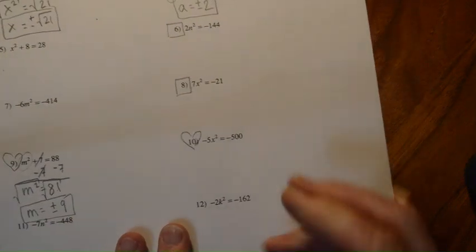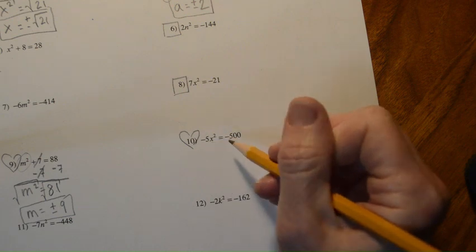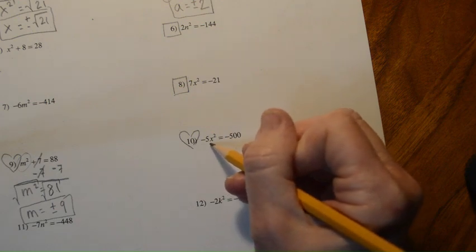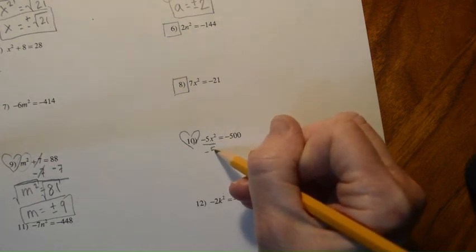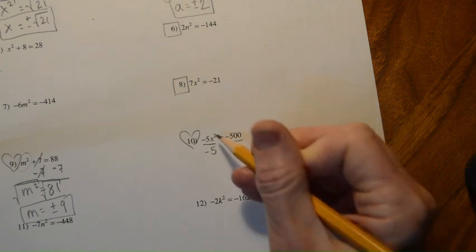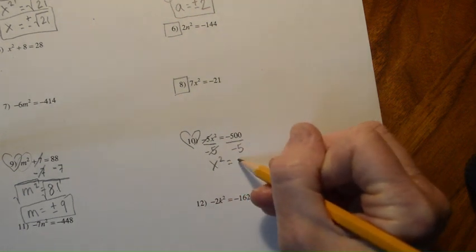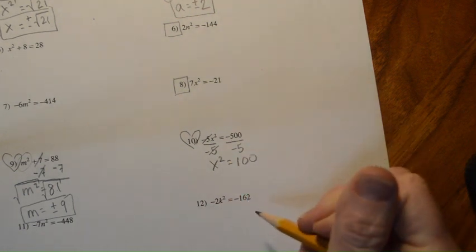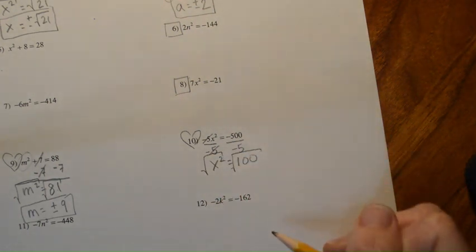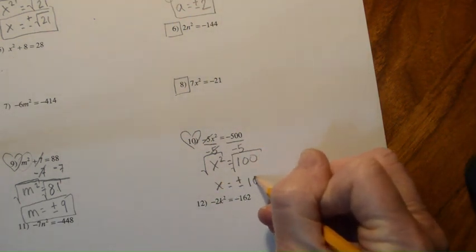All right, number 10, same kind of thing. Instead of being just x squared equals something, we have a coefficient out front. So our first job is to get the coefficient away from the x squared so that we can take the square root. We're going to do that by dividing. These cancel, and I get x squared, and on this side, I get 100. I take the square root of both sides, and I end up with x equals plus or minus 10.